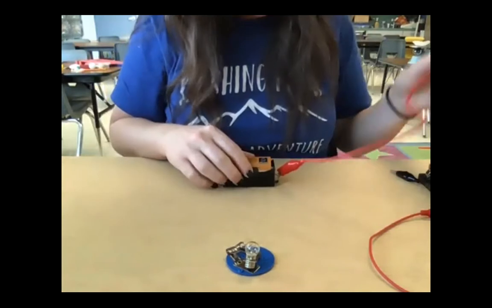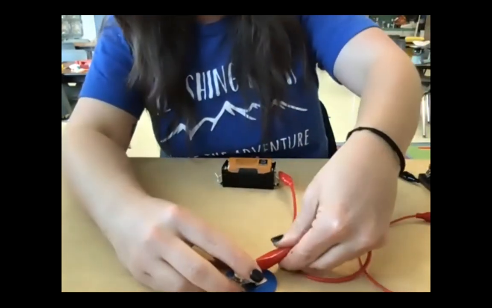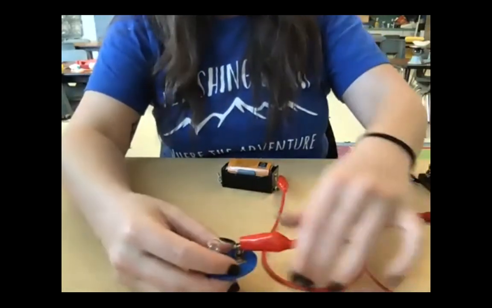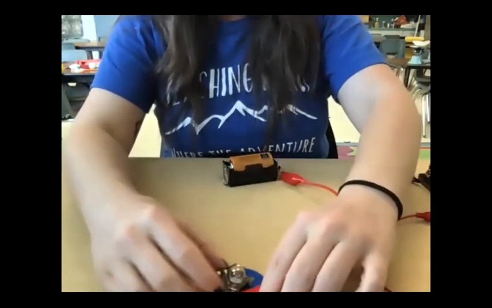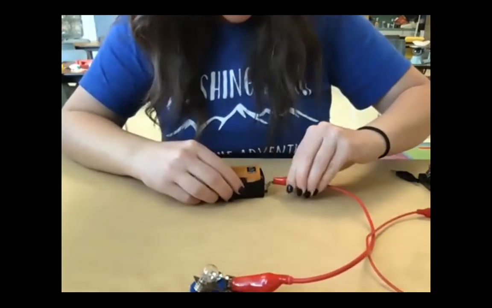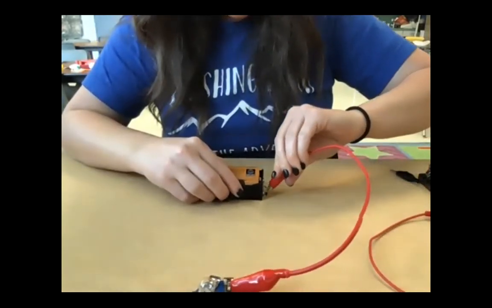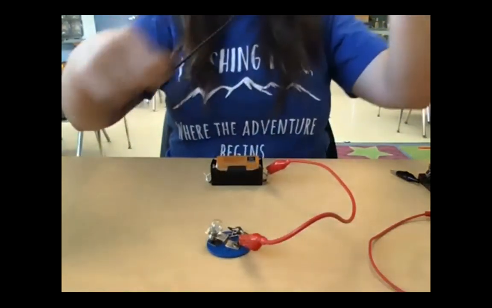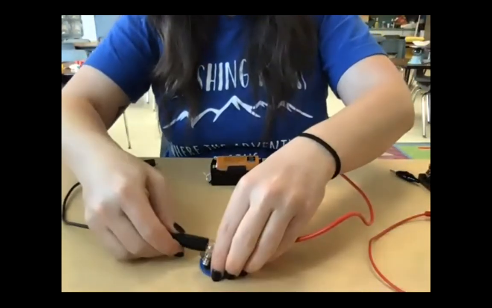Remember, not the plastic, because we need the electrons to flow through those conductors, which is the metal. And I'm connecting it to the metal part of my light bulb holder. Ugh, it's not wanting to stay. All right. And then same thing with my black wire.